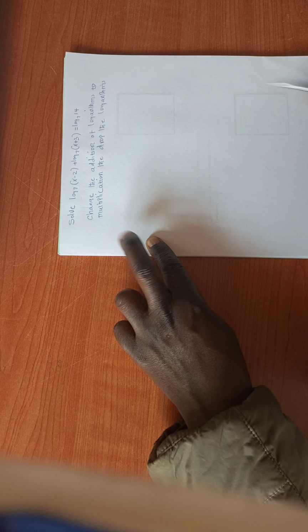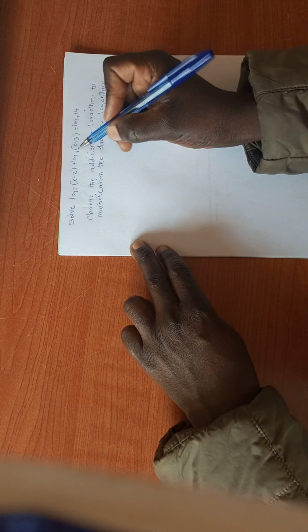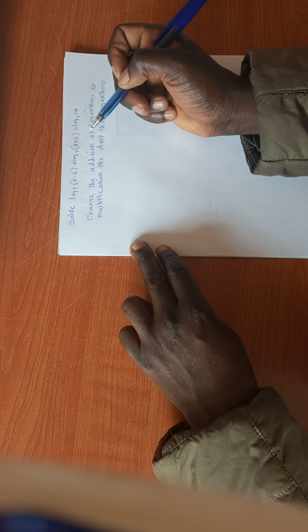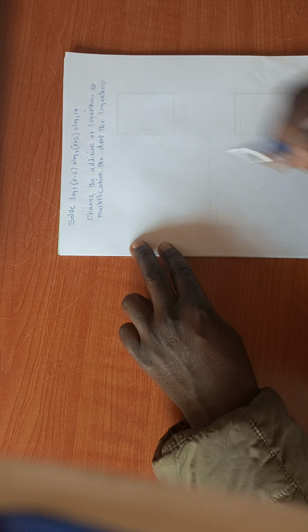The main operation here is this addition. So we can change this one into multiplication, then we drop the logarithm.